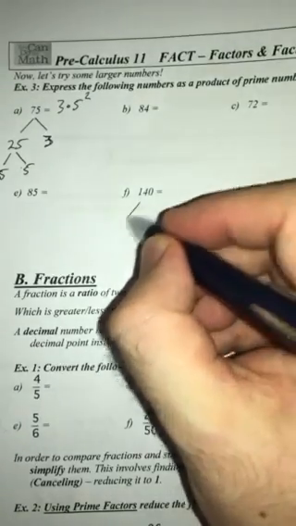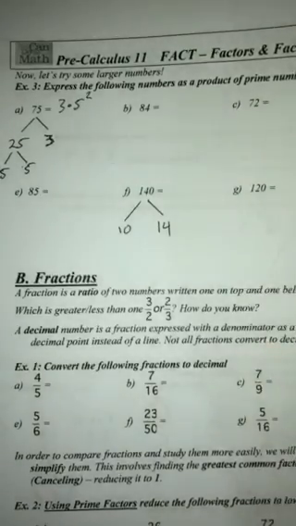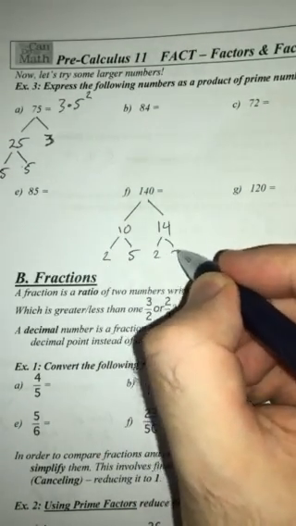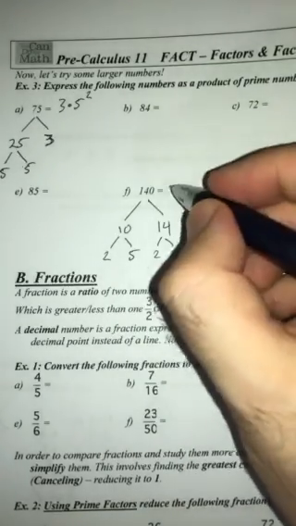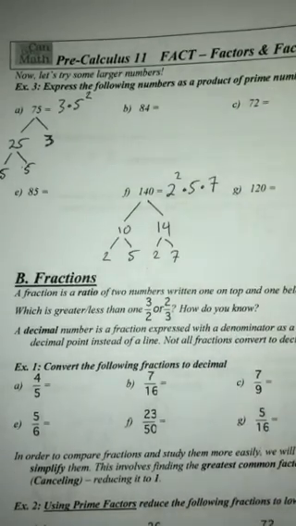So because there's a 0 at the end, I know I can divide this by 10. The other one's 14. And then we got 2 times 5, got 2 times 7. So 2 2s gives me 2 squared times 5 times 7.